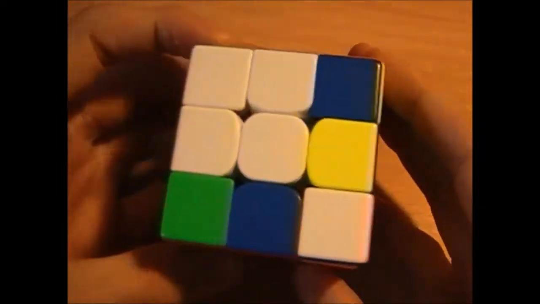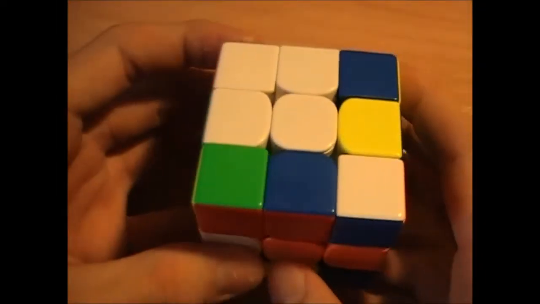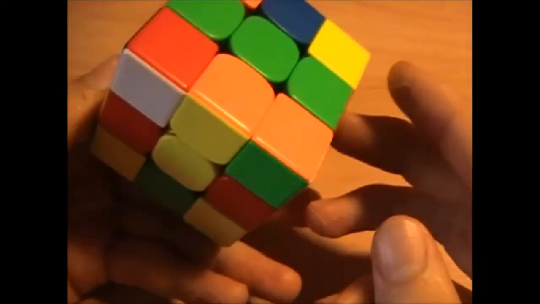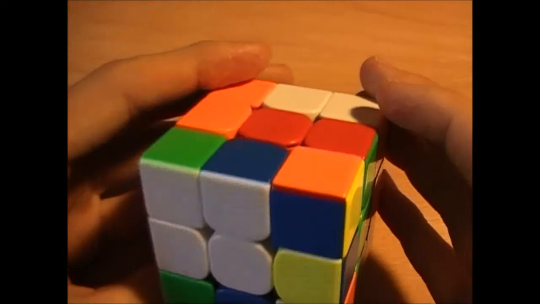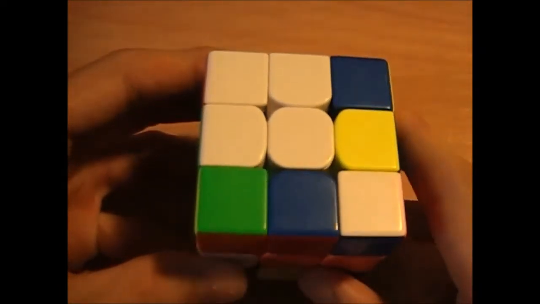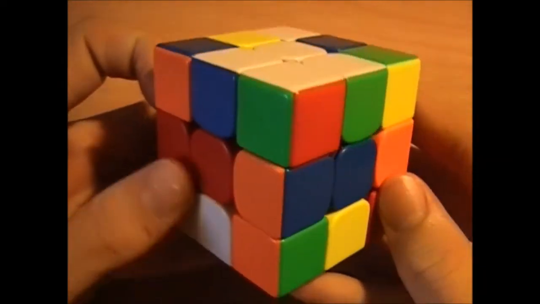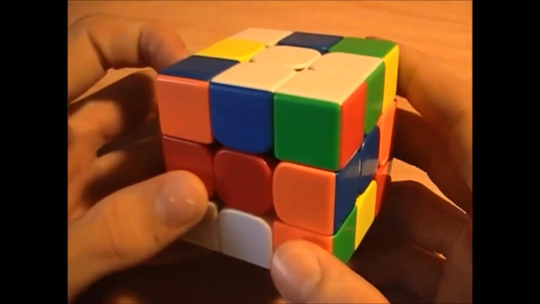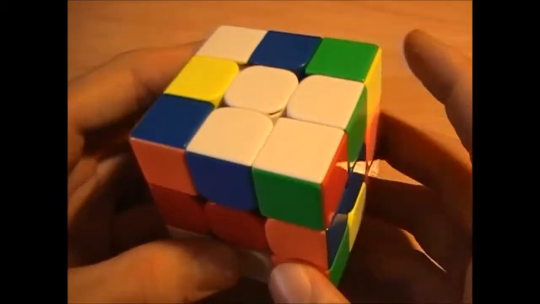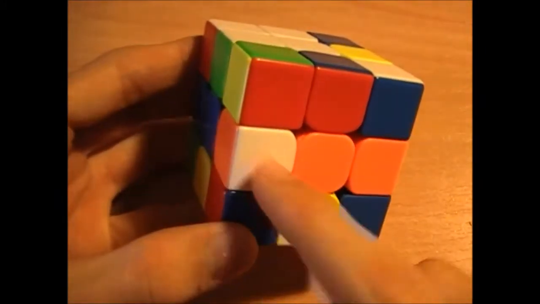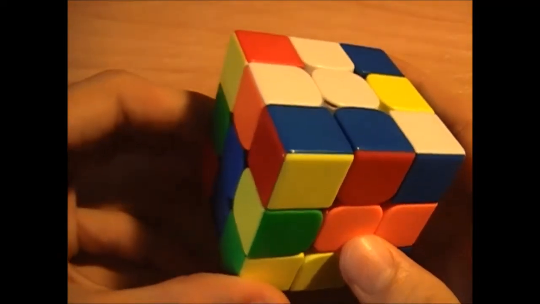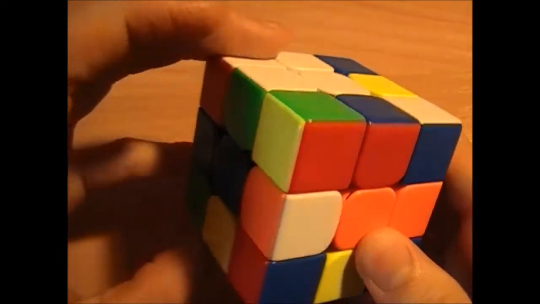To help you do this, I'm going to show you how to put some cross pieces up into your cross and walk you through building the cross in a few different solves. So in this case, we've got two cross pieces already at the top. What we need to do now to finish solving our cross is put this one in the top and this one in the top. So this one is super duper easy. We can just put it in the top like that. Once again, just like this.